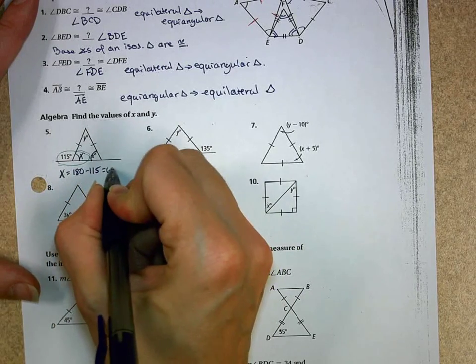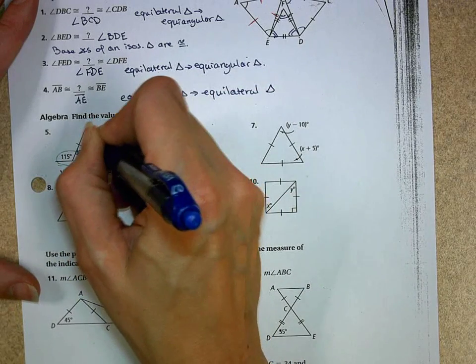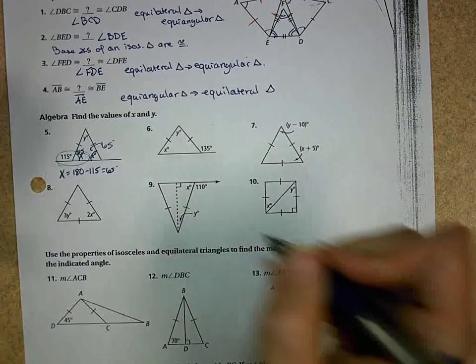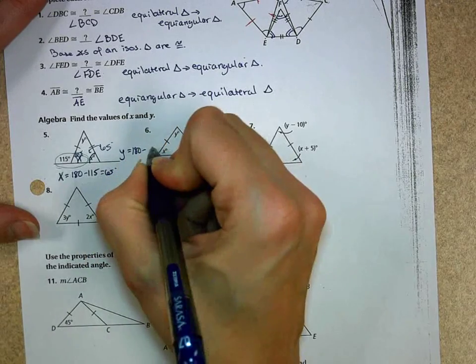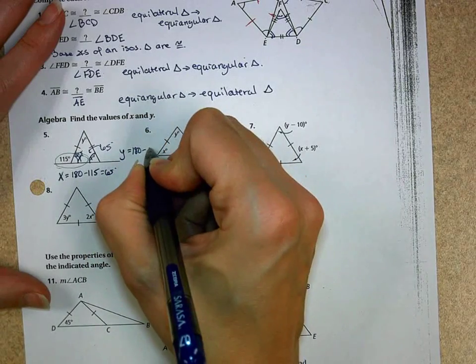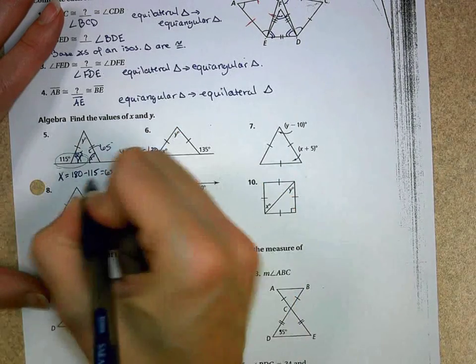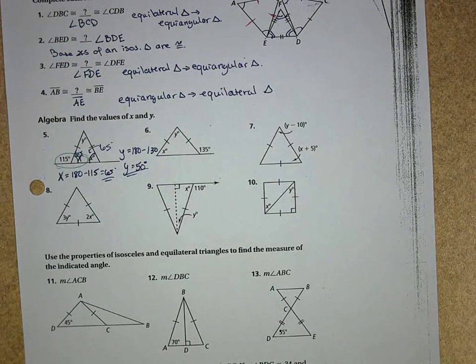Oh, that's 65 degrees. So x is 65. So this angle is 65 and that angle is 65. Oh wait, now I know two out of the three angles. So to solve for y, I'm just going to go 180 minus, what would 65 plus 65? Oh, that's 130. Y is going to be 50 degrees. So I get x is 65 and y is 50. Pretty quick and simple problems to do.